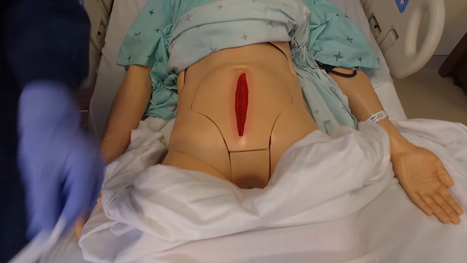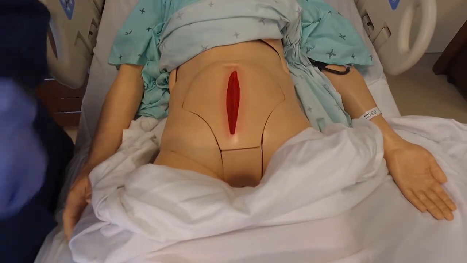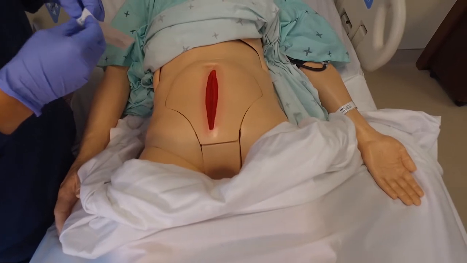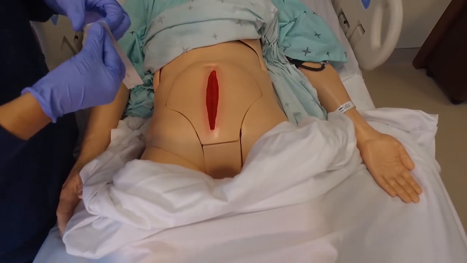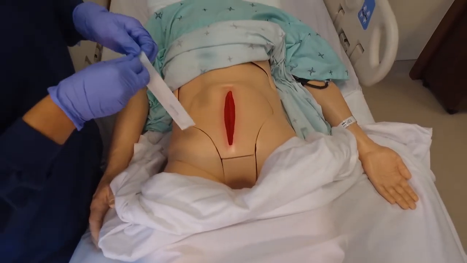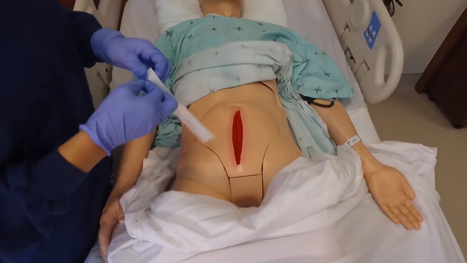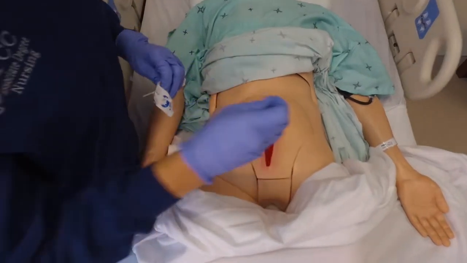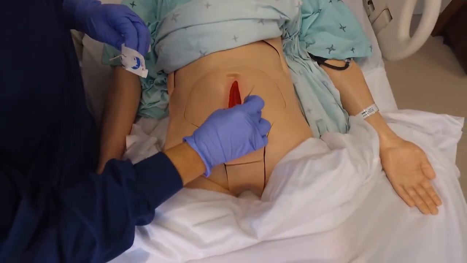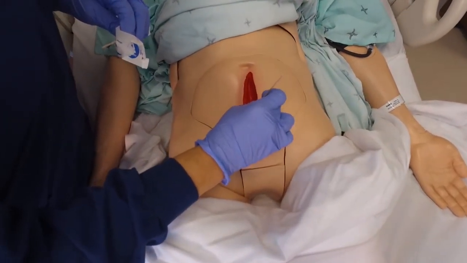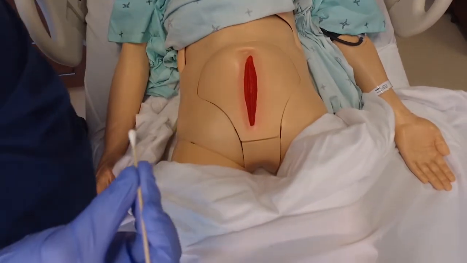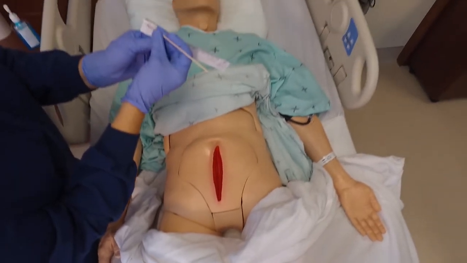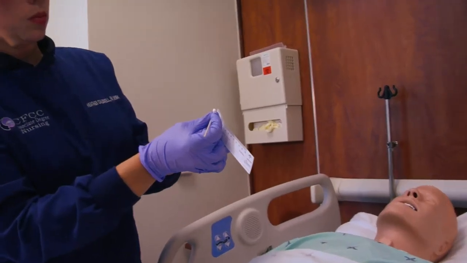To measure depth, the nurse uses a cotton-tip applicator at the deepest part of the wound, placing her fingertips at the level of the skin. She uses the measuring tool against the applicator to determine the depth.